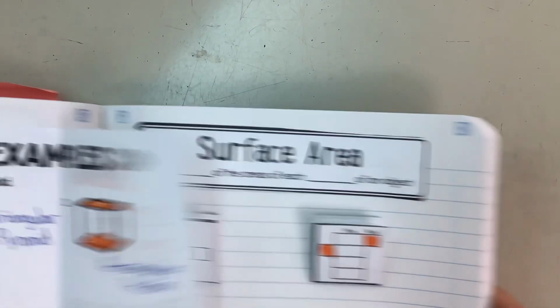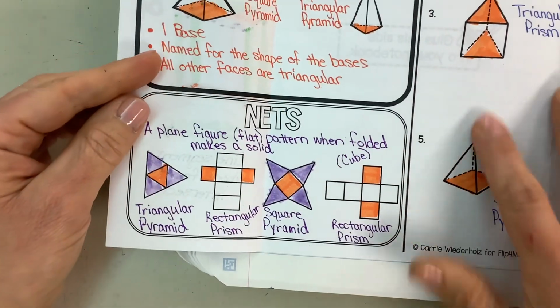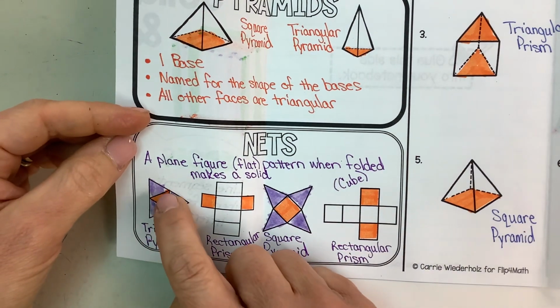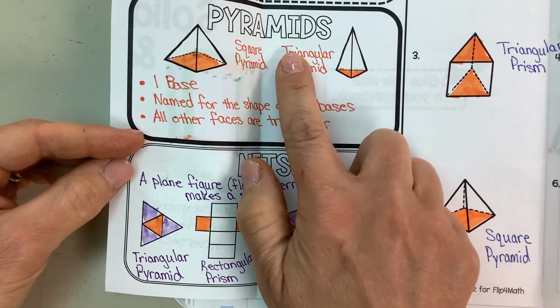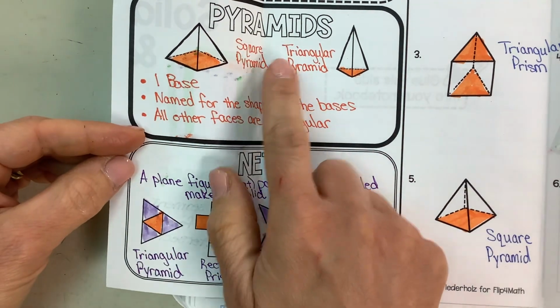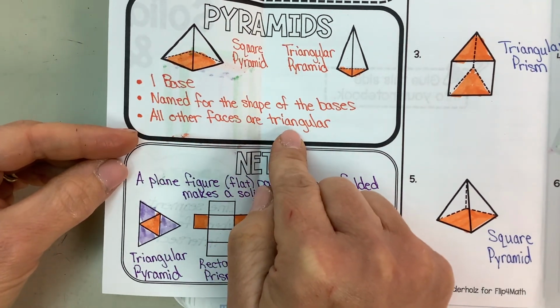One of the things that helps is, again, to color the bases. So for instance, today, we looked at these guys. When you color in the base, if there's only one, it must be a pyramid. And every pyramid has triangular faces.